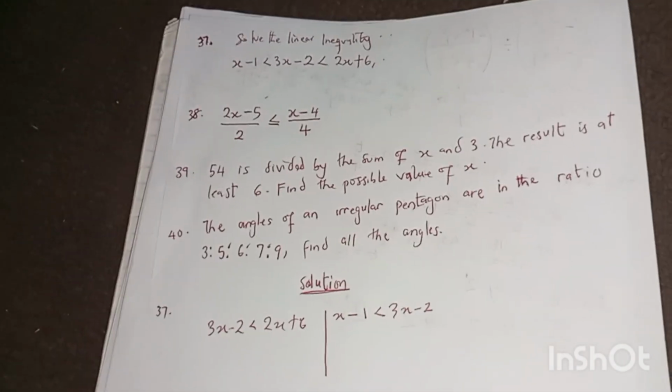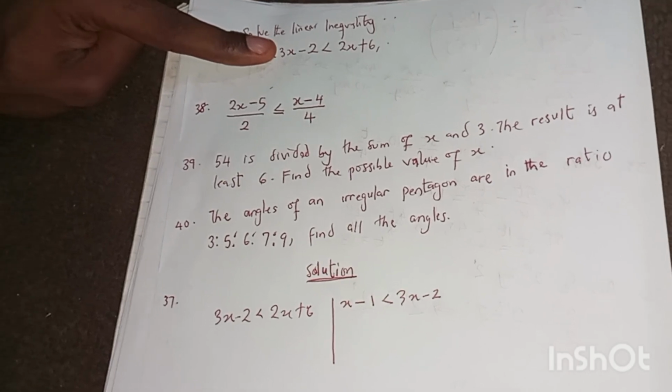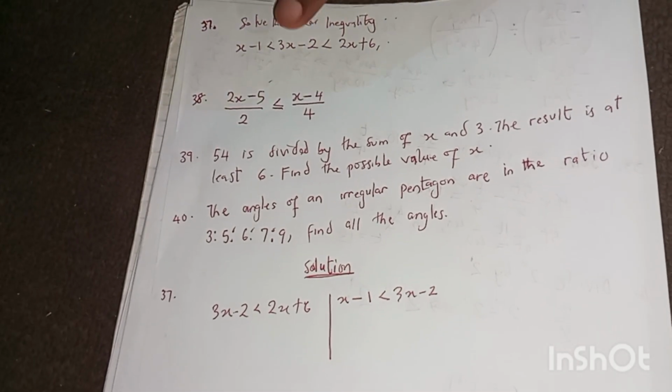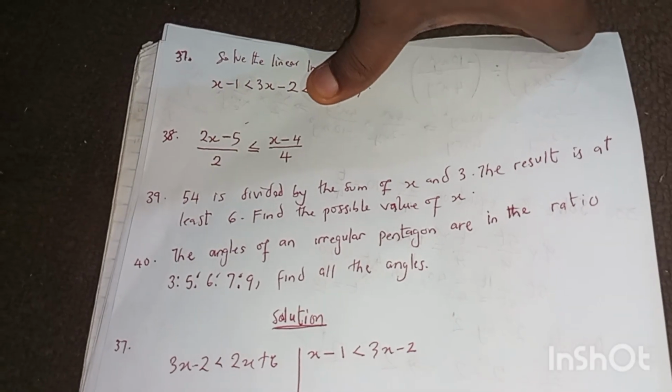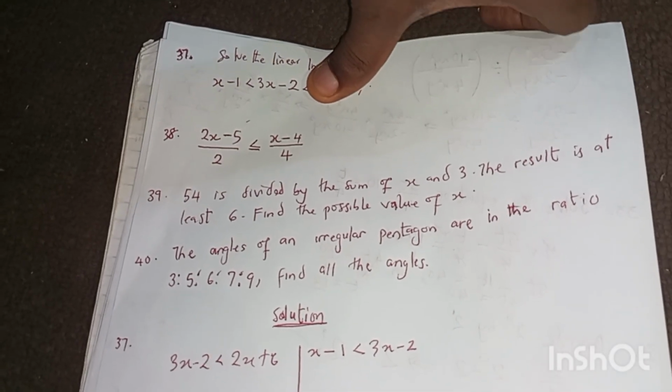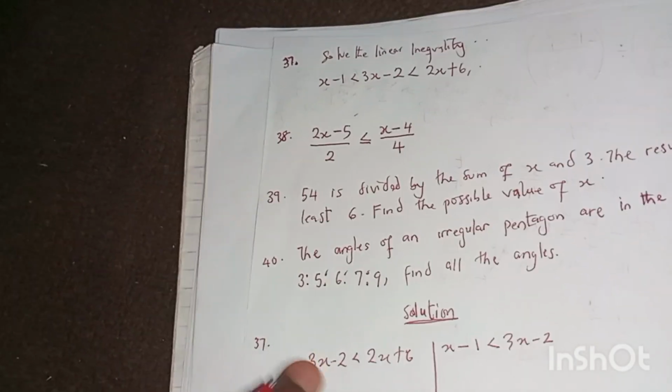All right, so that's what I did. I cancel this one. I wrote out what's left, 3x minus 2 less than 2x plus 6. Then I cancel this one, kind of not really cancel, just covered it up and wrote what's left. Okay, so the next thing is just to solve separately now. Inequality, you know how to solve inequality, just like normal equation.